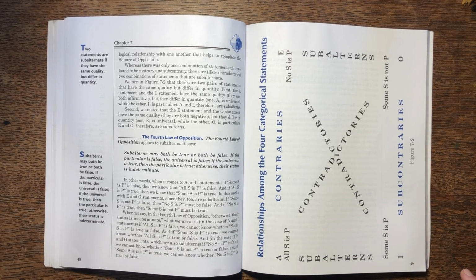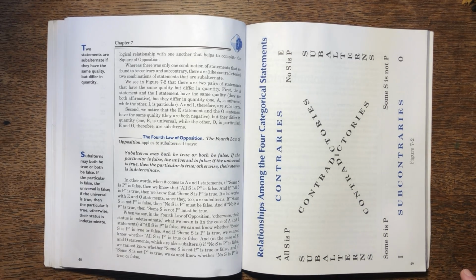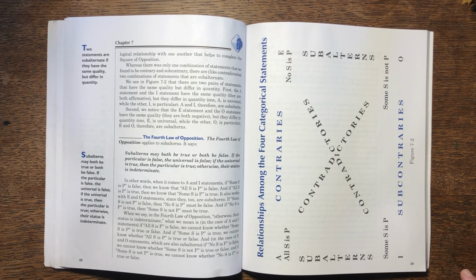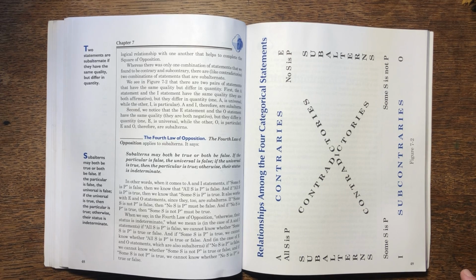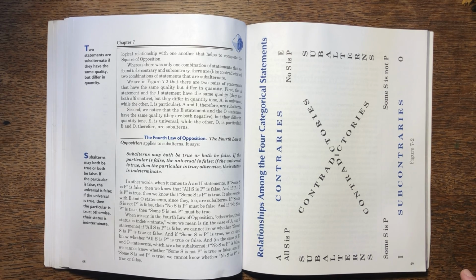Whereas there was only one combination of statements that we found to be contrary and subcontrary, there are, like contradictories, two combinations of statements that are subalternate. We see in figure 7.2 that there are two pairs of statements that have the same quality but differ in quantity. First, the A statement and the I statement have the same quality. They are both affirmative, but they differ in quantity. One, A, is universal, while the other, I, is particular.